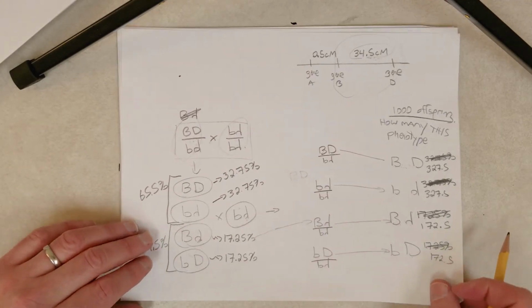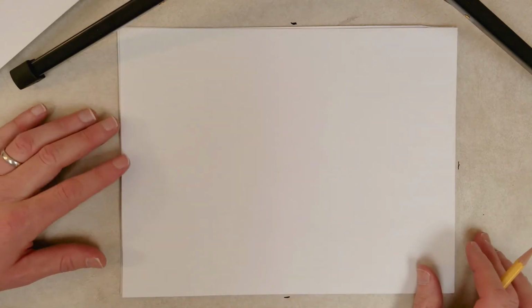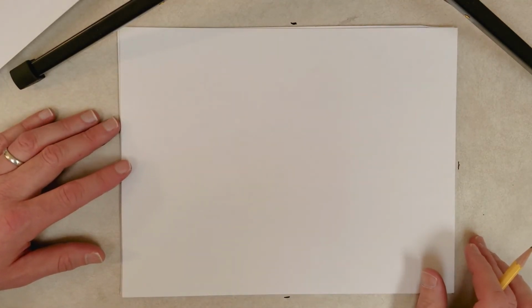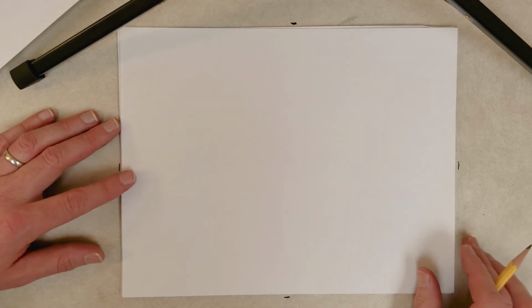So, okay, great. So that is how we determine genetic distance given phenotype information. You saw how we calculated the distance between A and B given numbers of progeny phenotypes. And then we saw how when you were given a genetic distance, say between gene B and D, we were able to predict the numbers of progeny with specific phenotypes based on genetic distance information.